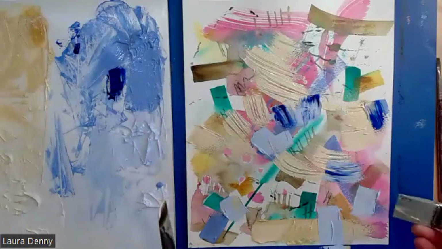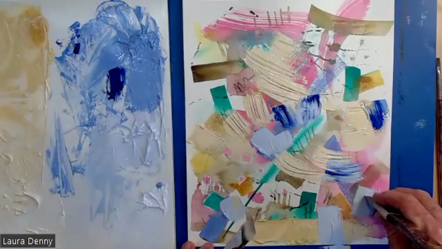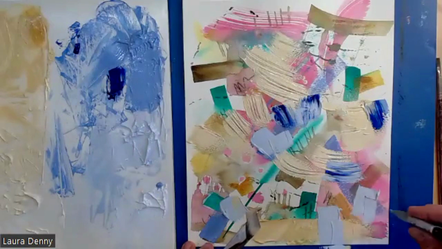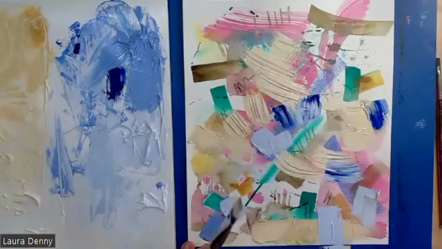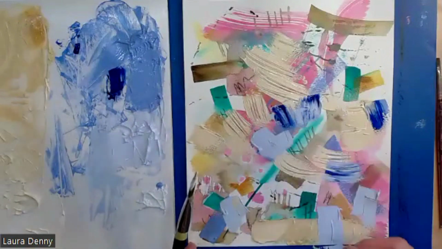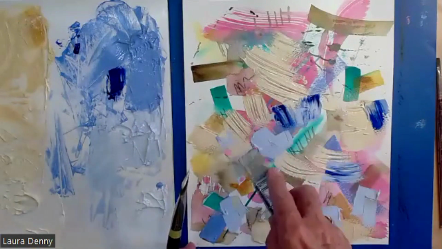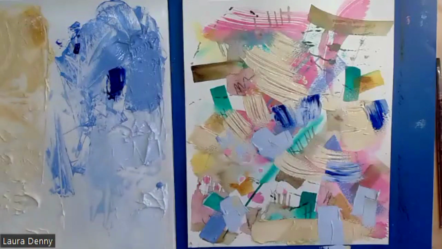I can also, I think this is going to work, I can take the silicone spatula and carve through. Be better if I had my angled palette knife, but I've misplaced it. Okay, so I'm looking at that. It's hard to get distance on this right now.